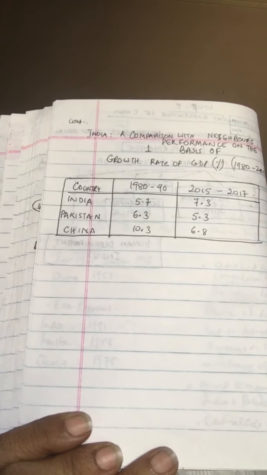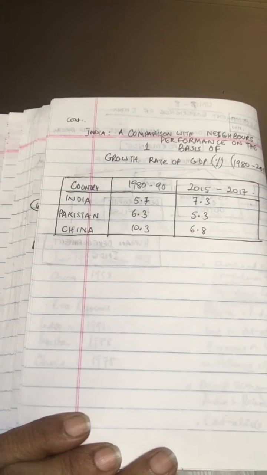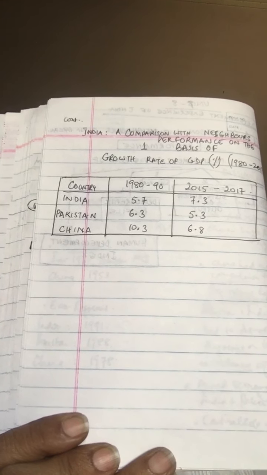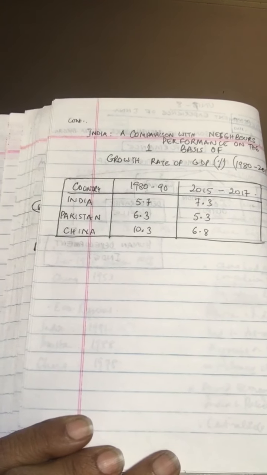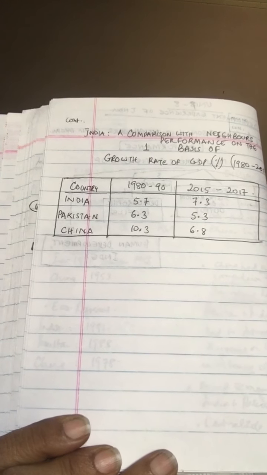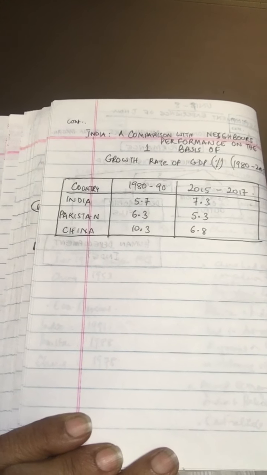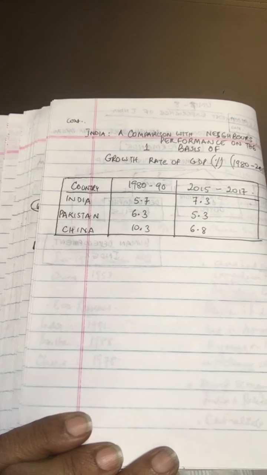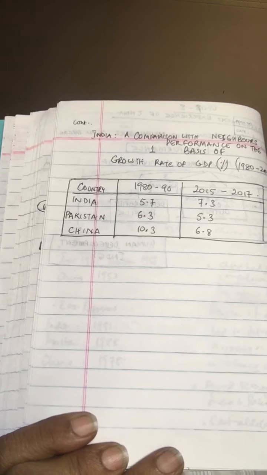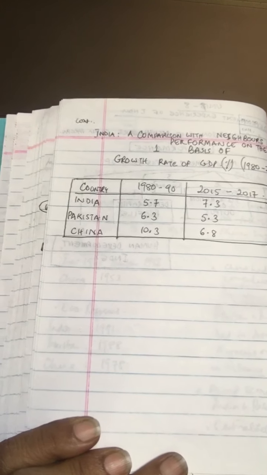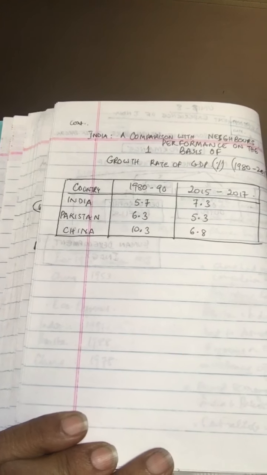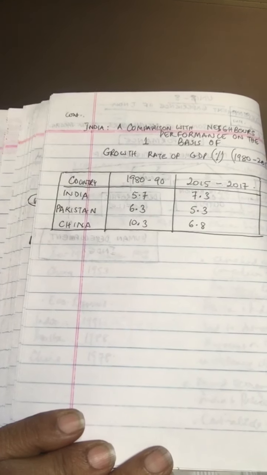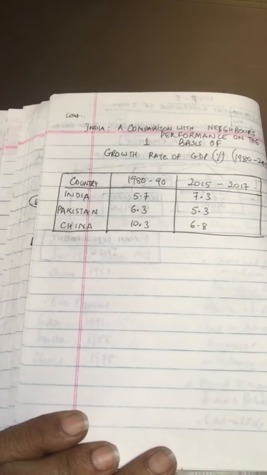Then also, there has been greater reliance on foreign direct investment, and in this China really performed well. It has been the favorite destination of all foreign investors because of its cheap labor, good technology and good infrastructure.